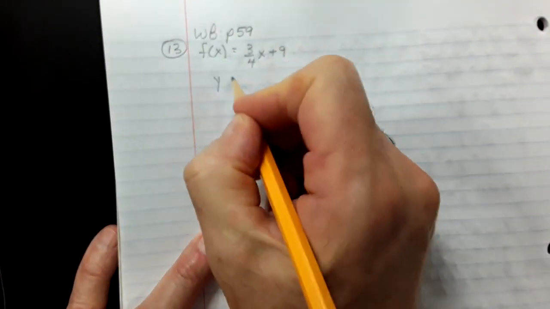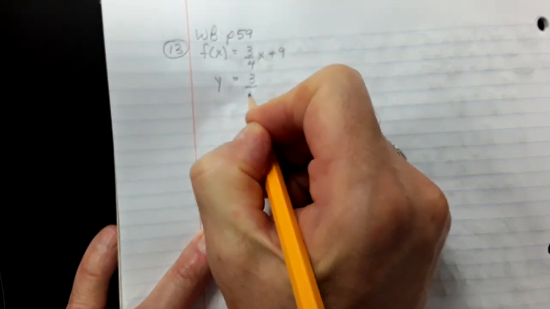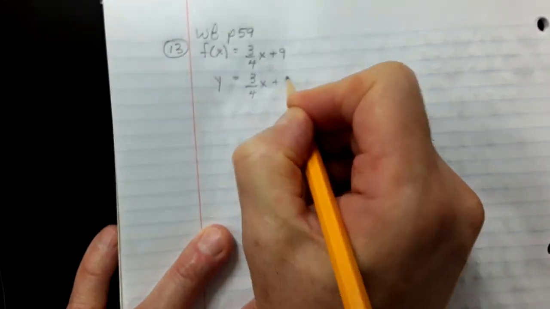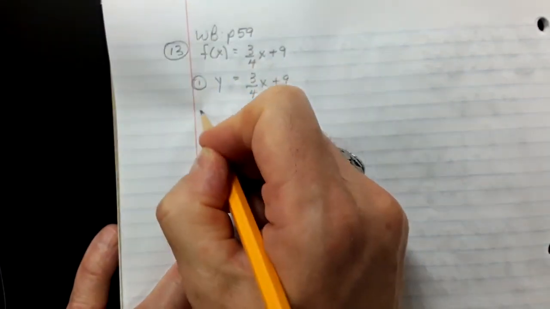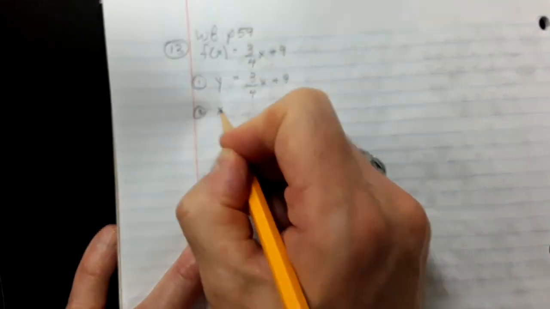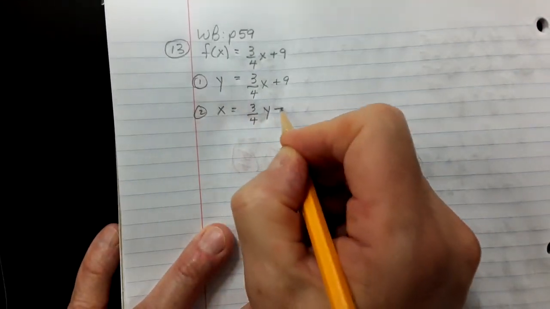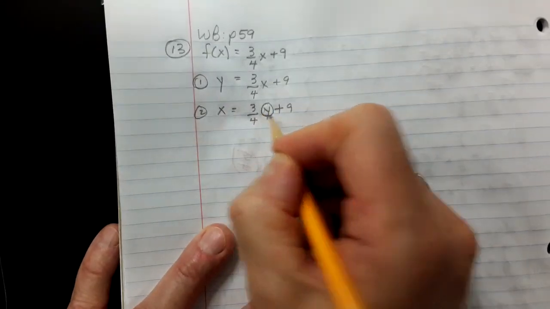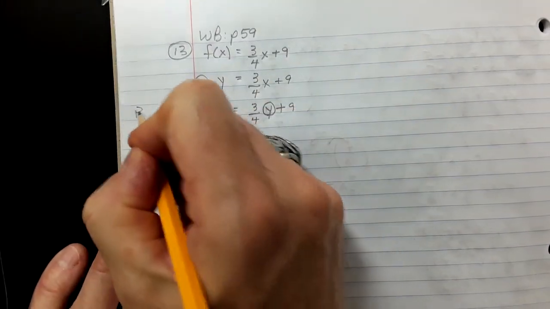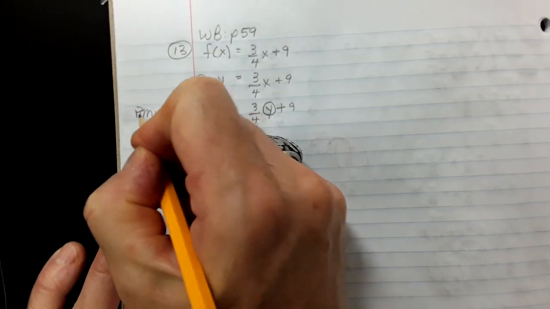Change f of x to y. Second step. Switch the y and the x. Y becomes x. X becomes y. And now we want to solve for y. So we're going to work PEMDAS backwards.